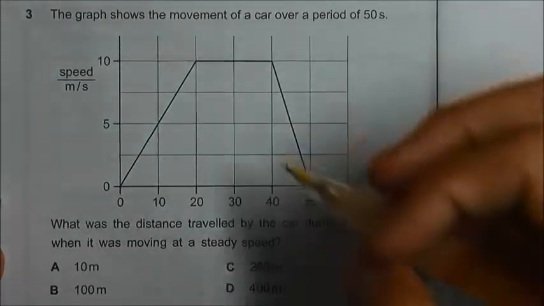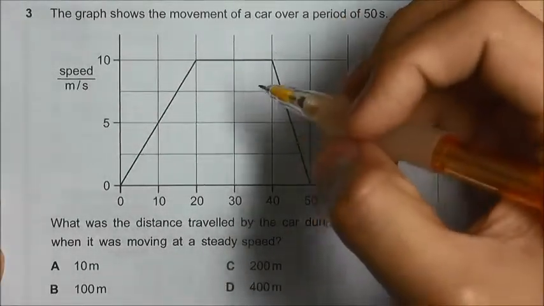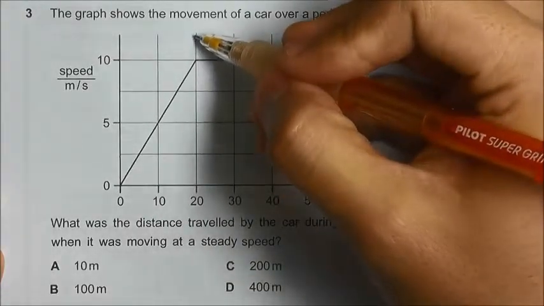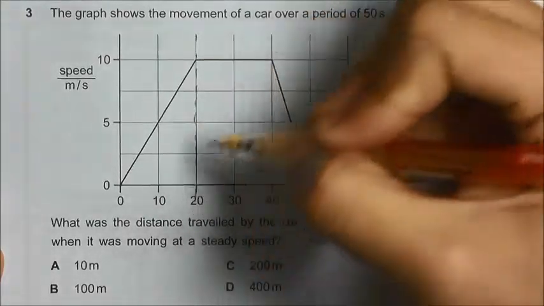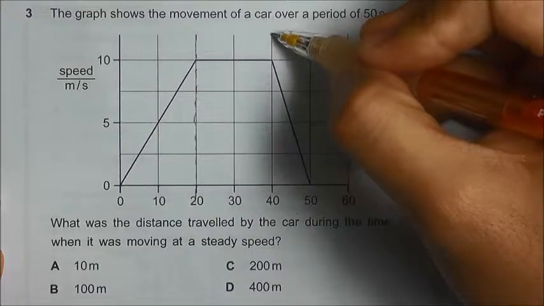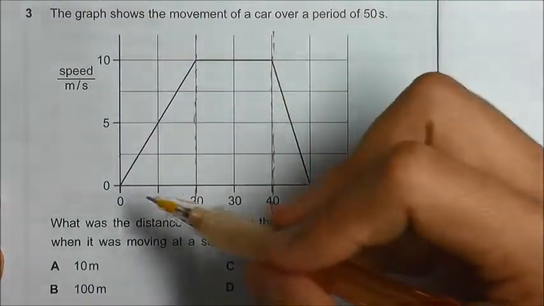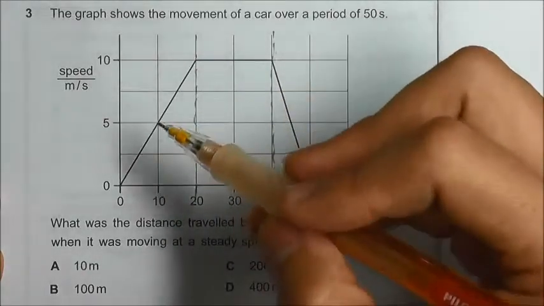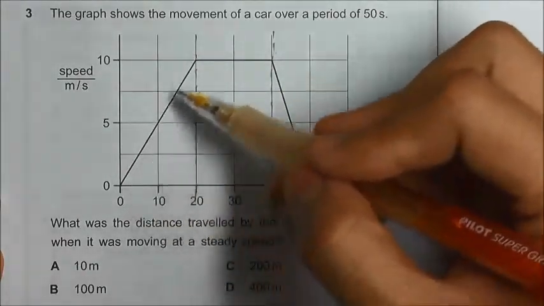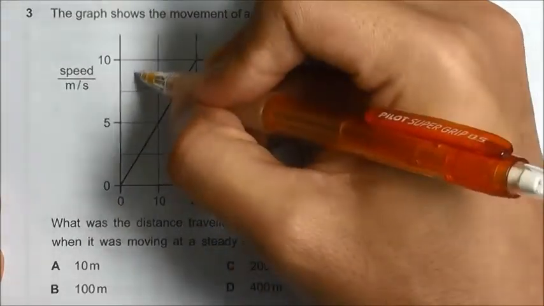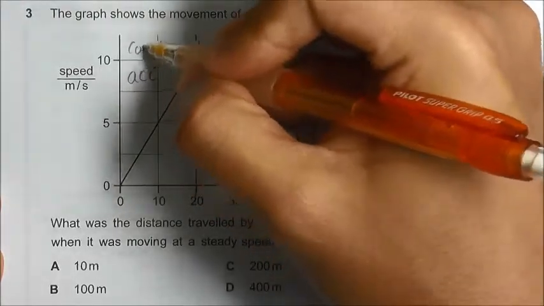We have a speed time graph here. So we can divide this speed time graph into 3 portions. Okay, from 0 to 20, 20 to 40, and 40 to 50. Okay, from 0 to 20, the speed is increasing at a constant rate. Okay, so this is equivalent to constant acceleration.